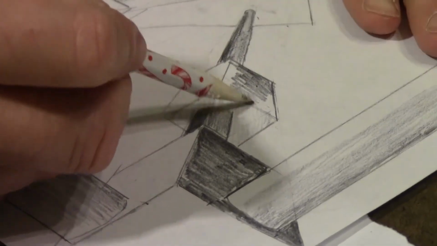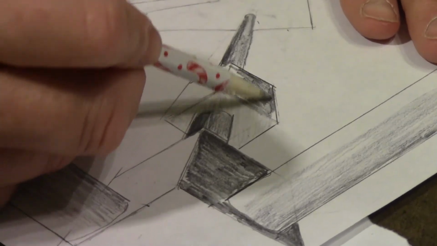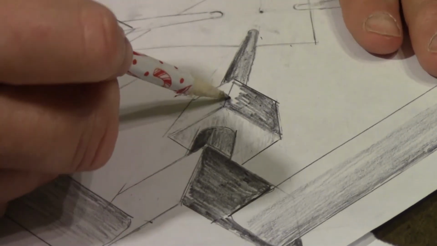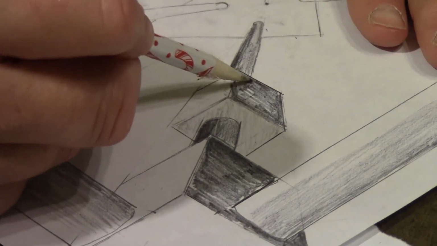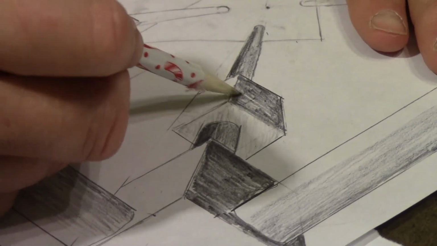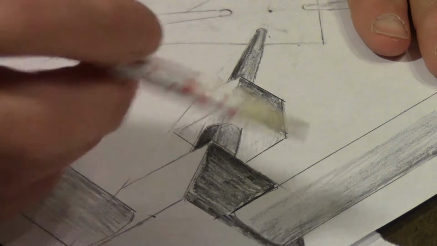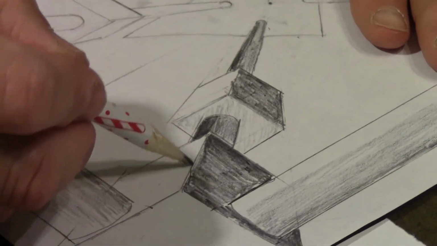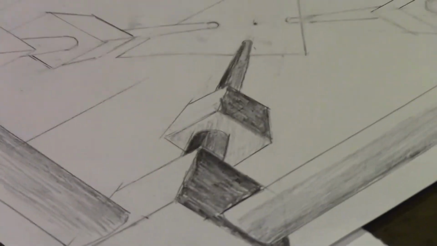Whoops, let's get rid of that so we don't get a line. Anytime we have something underneath our paper, we're going to get a mark. So if you start to notice a mark you don't want, check to make sure your other paper is not underneath there. Okay, so it's going to look something like that.